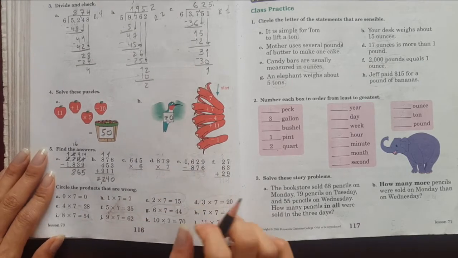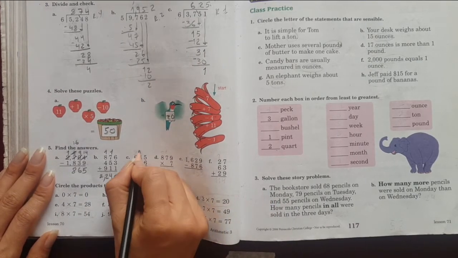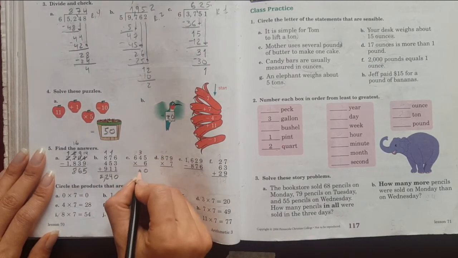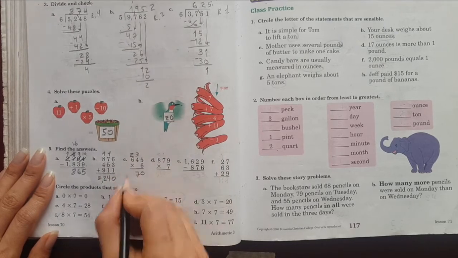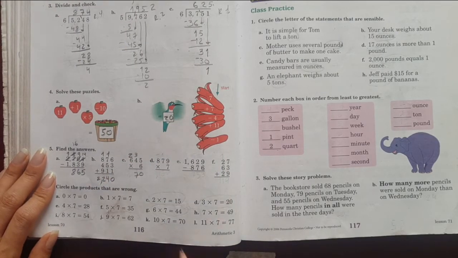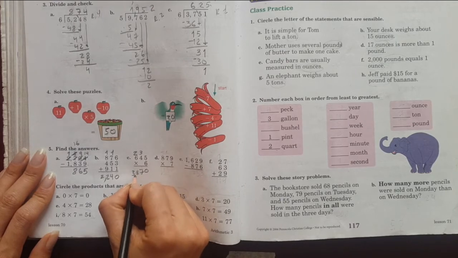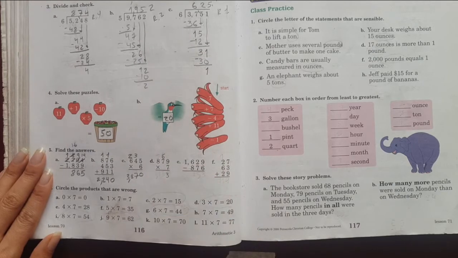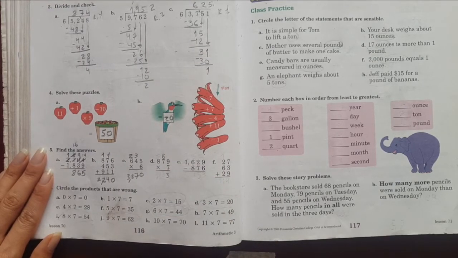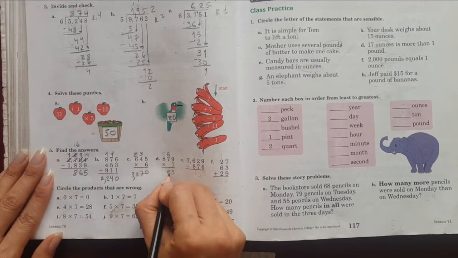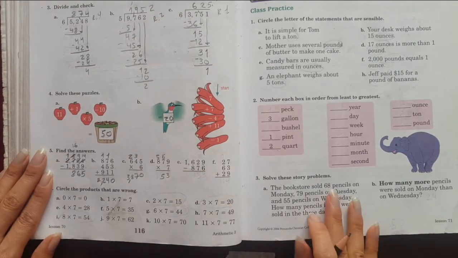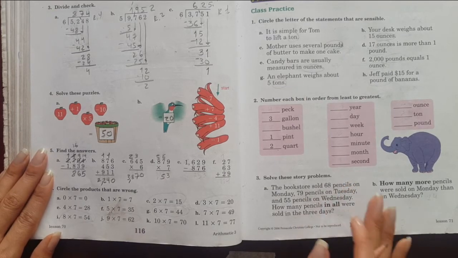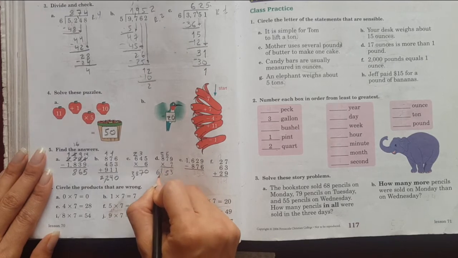22. Let's multiply. 6 multiplied by 5, 30. I carry 3. 6 multiplied by 4, 24. Plus 3, 27. I carry 2. 6 multiplied by 6, 36. Plus 2, 38. 1, 2, 3, comma. 7 multiplied by 9, 63. 7 multiplied by 7, 49. 49 plus 6, 55. I carry 5. 7 multiplied by 8, 56 plus 5, 61. Right?